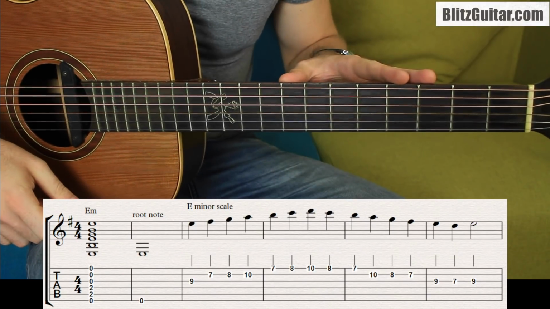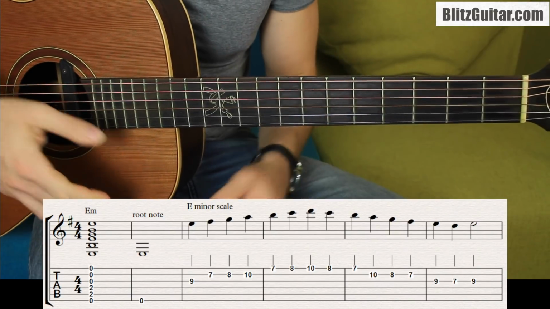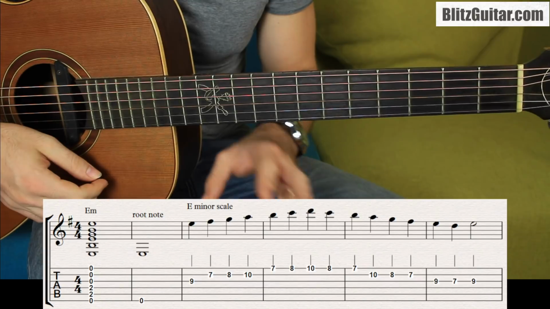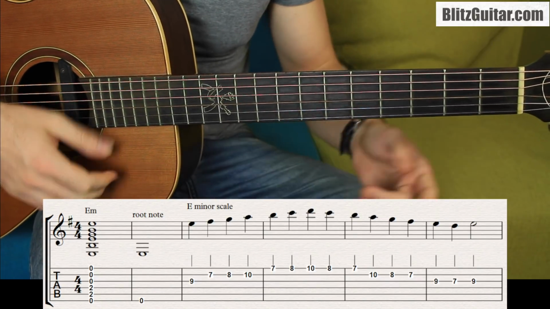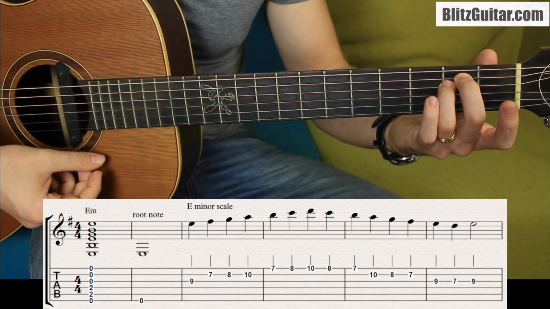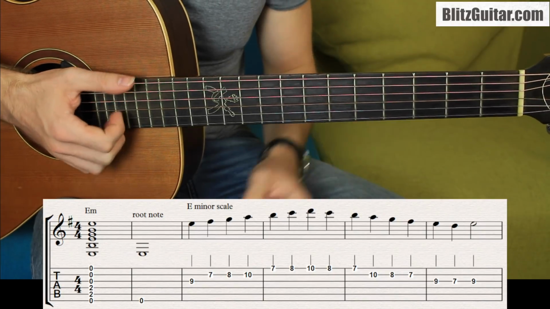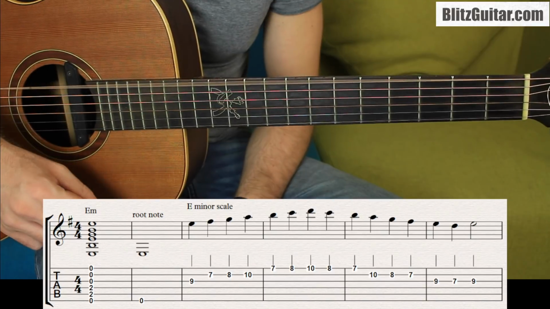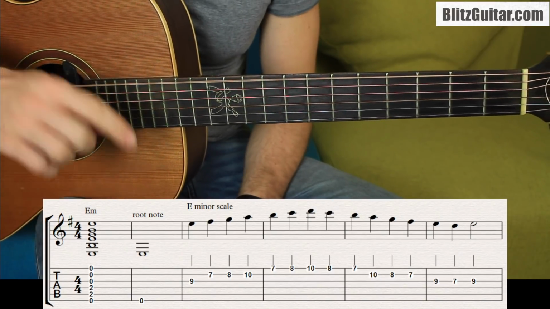Alright guys, now we're going to start really step by step. First thing, we have to come up with a chord. We're going to start with one chord, then add the second chord as well. The first chord is E minor, and we're going to simplify it so that we only play the bass note. E minor, it's very simple: 6th open string, that's it, that's my root note.